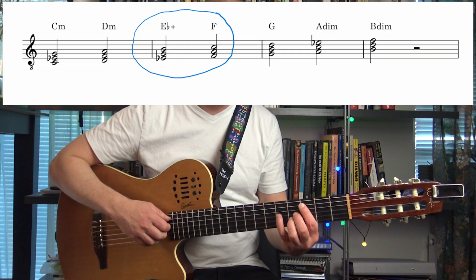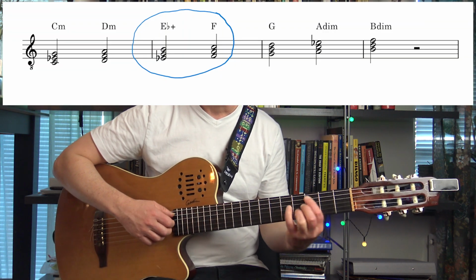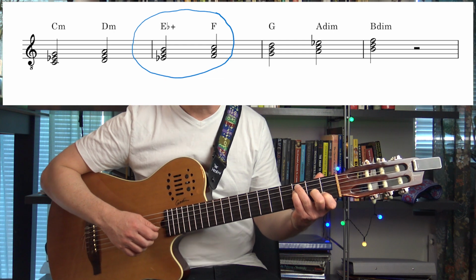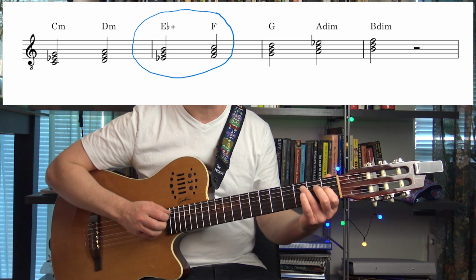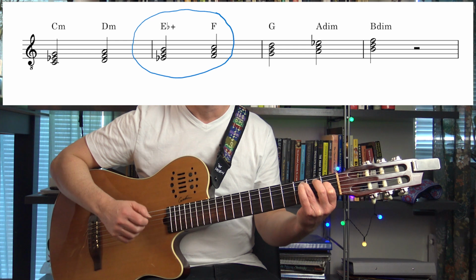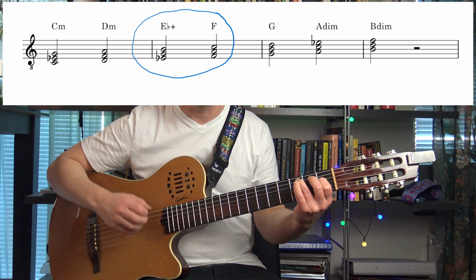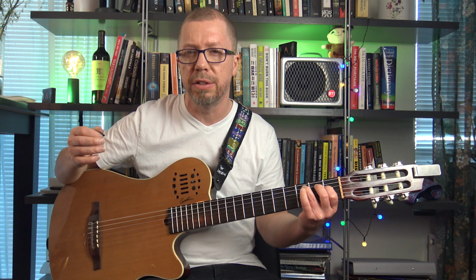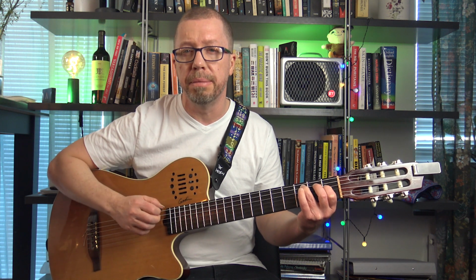So an even better option is on the 3rd and 4th degree. So E flat, and that's an augmented triad. And now this really gives us the melodic minor sound because there is no augmented triad in the major scale.